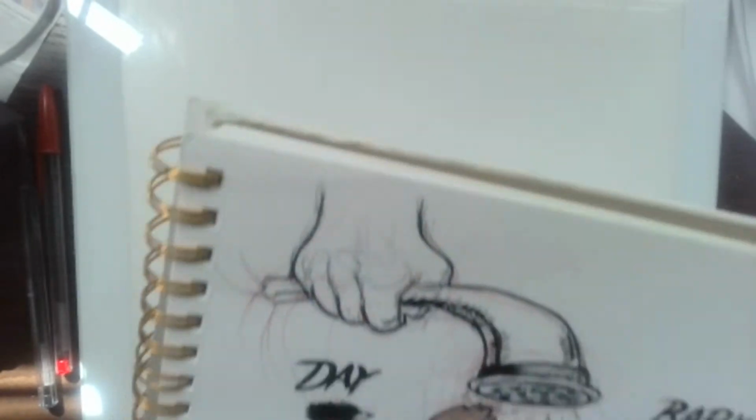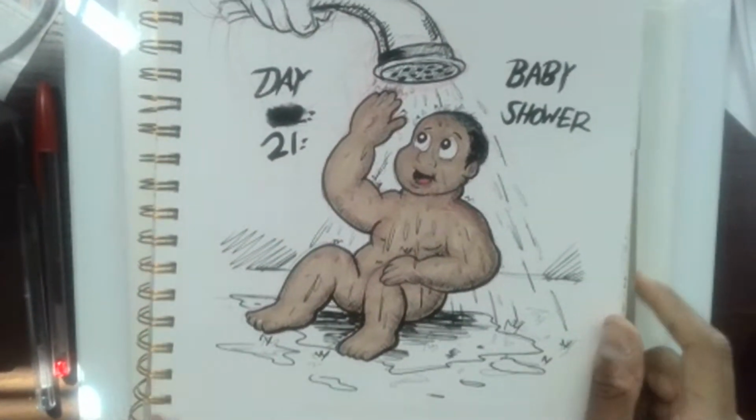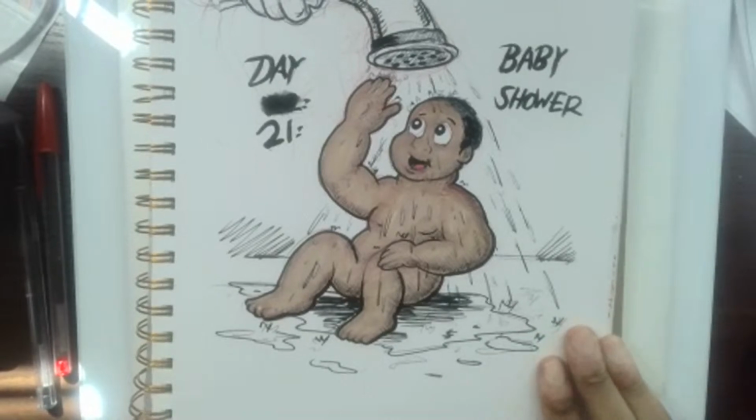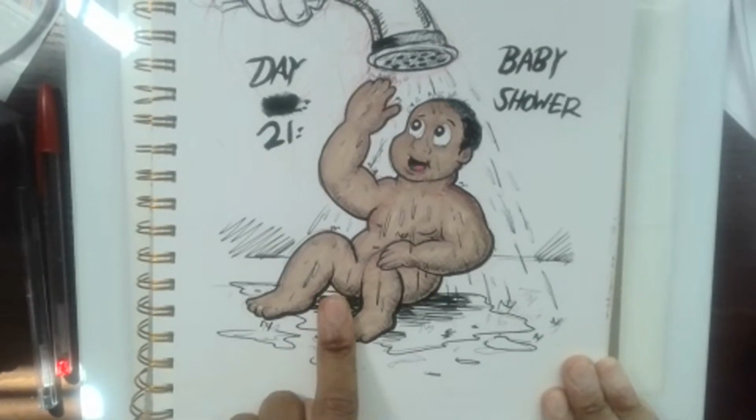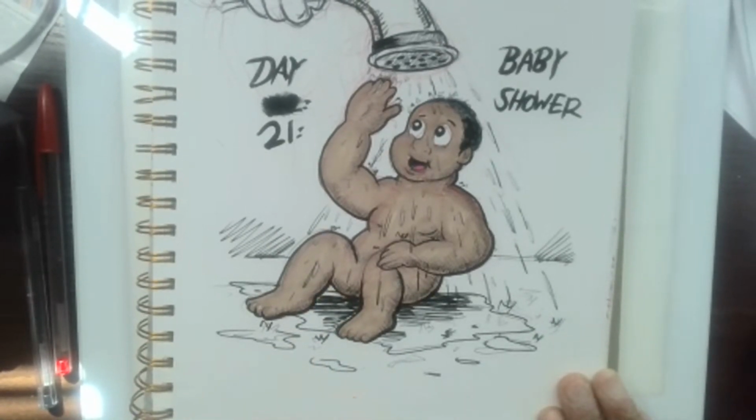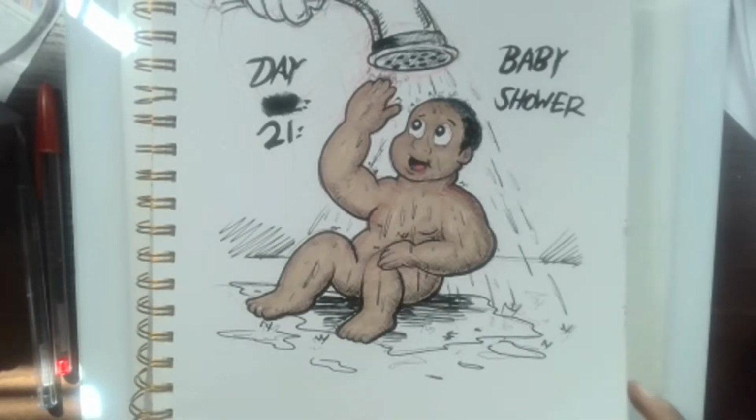Day 21 was Baby Shower. And this is actually what I was busy with last weekend. I attended an actual baby shower for my older sister. They're going to be doing a couple of months, so I was going to be busy with that. So this one I ended up doing in a very literal sense.